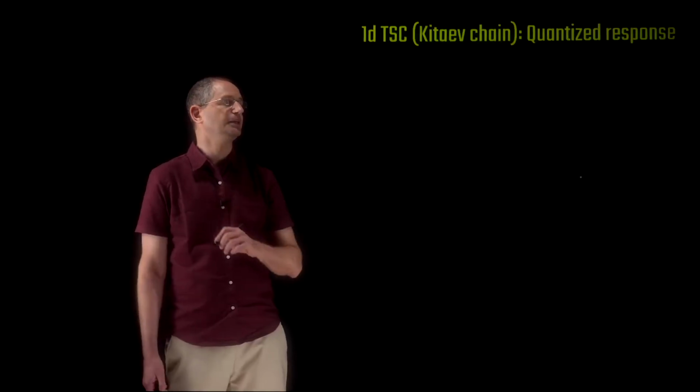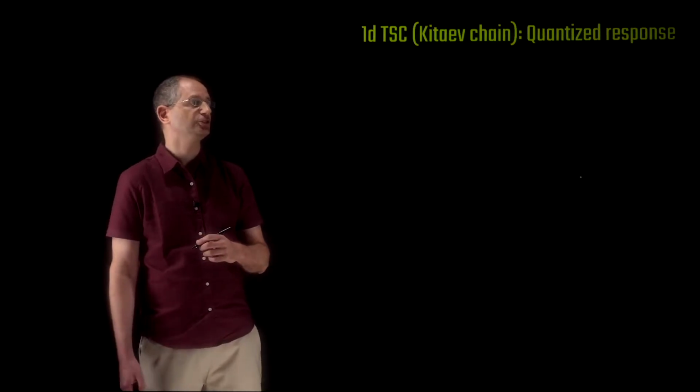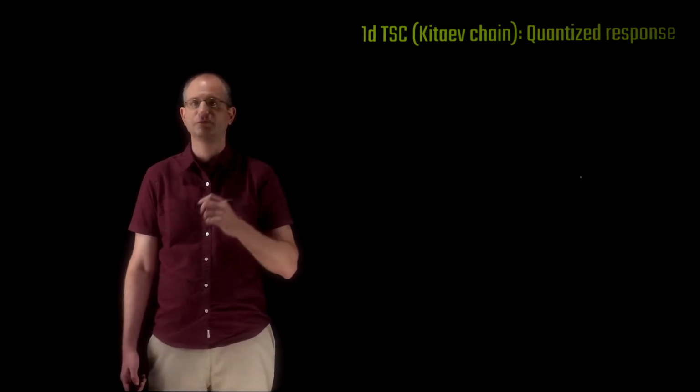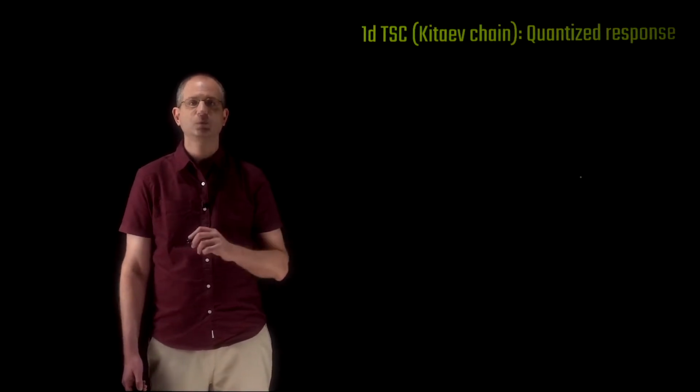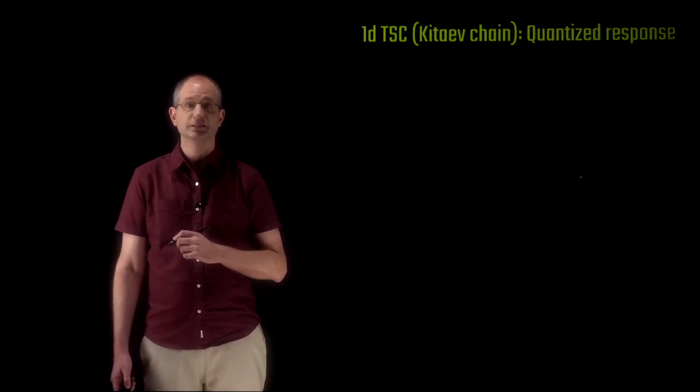So now let's discuss yet another example of a quantized response of a topological phase of an even more exotic type. So we'll discuss the case of a one-dimensional topological superconductor that you've seen before in the course. This is the Kitaev chain, and we'll show what is the quantized response in this case.